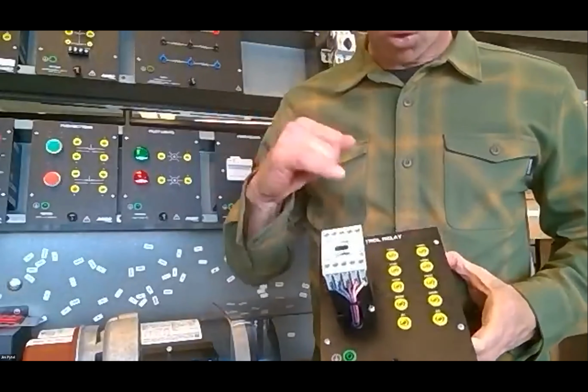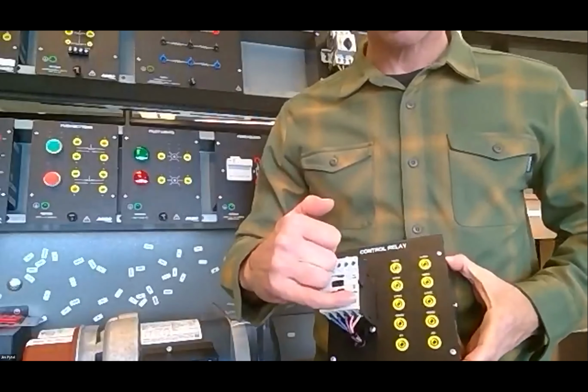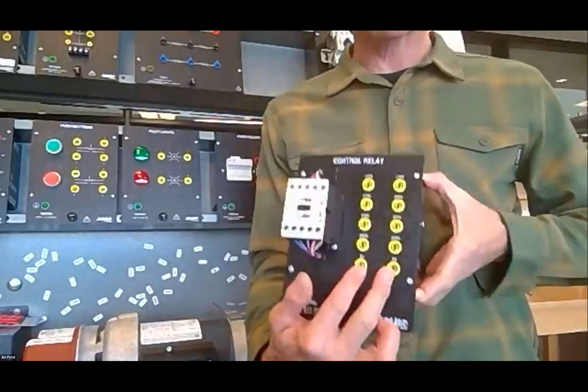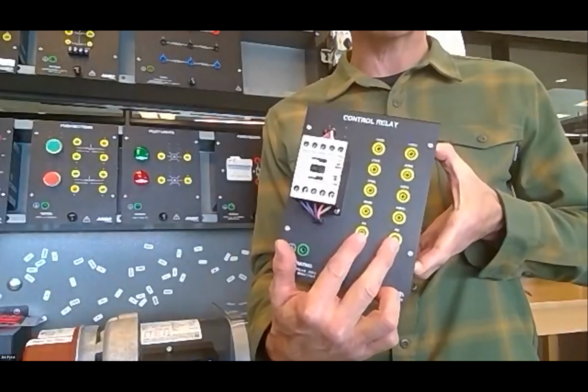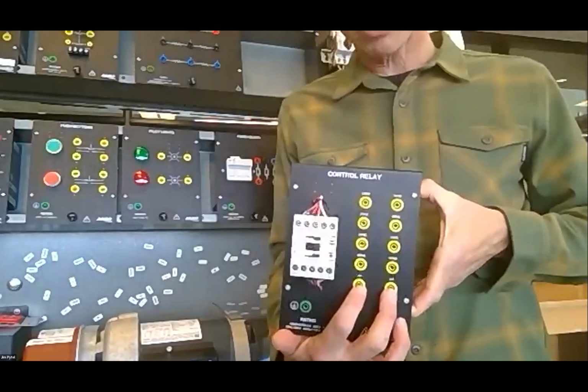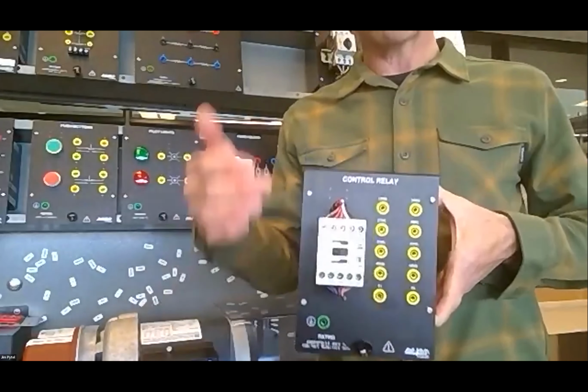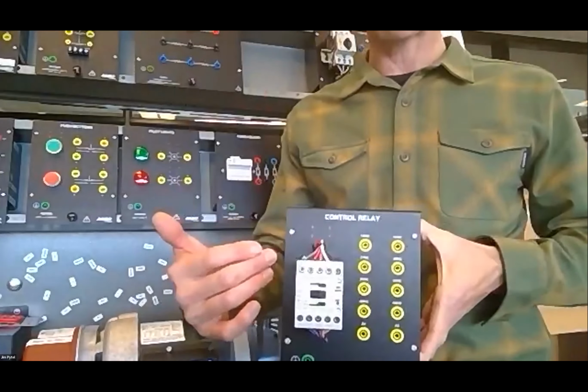Let's say you've got your coil signal A1 to A2 right here on the actual contactor or a relay. But what they've done is drop those out here so a student can plug and play. So it's much quicker than an actual hands-on lab. However, the students aren't really getting the practice of wiring up.